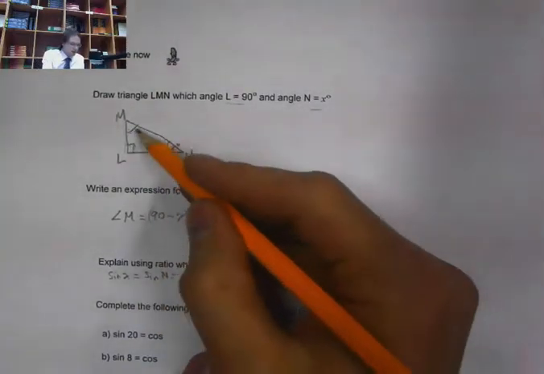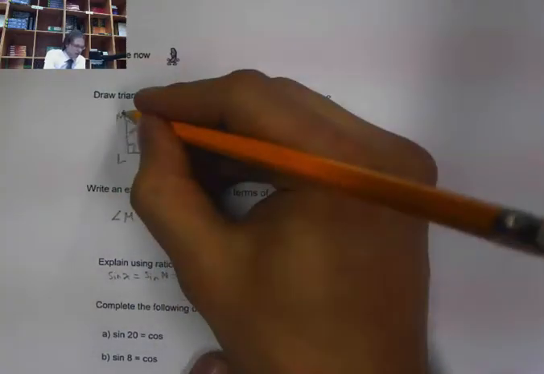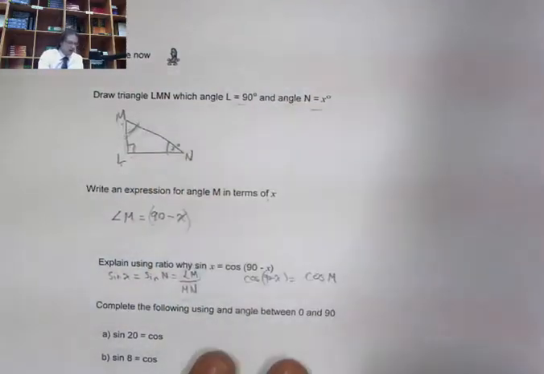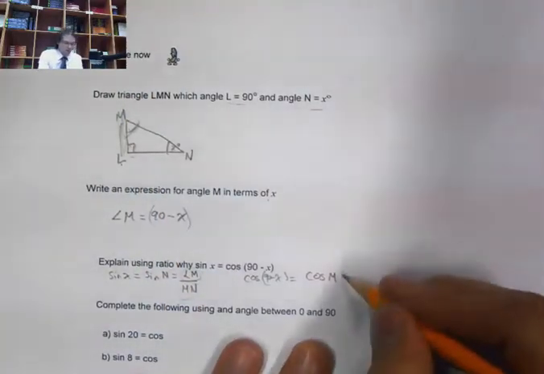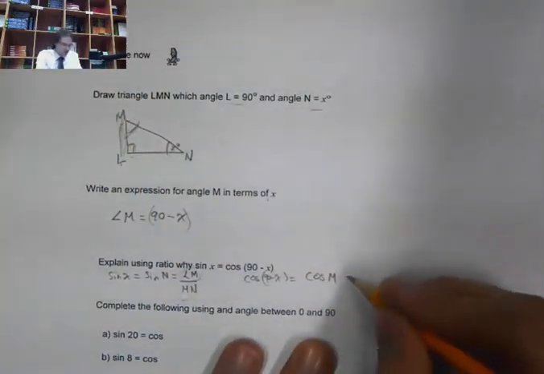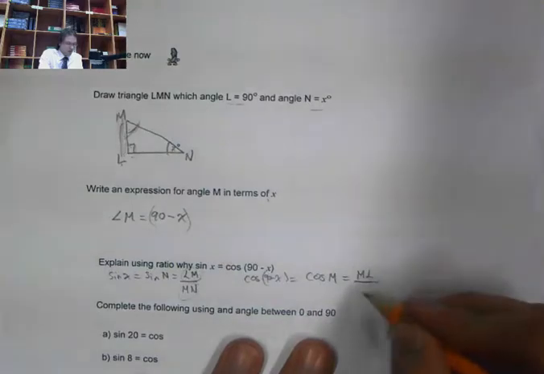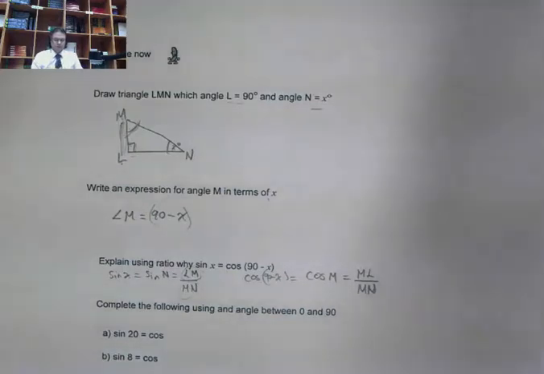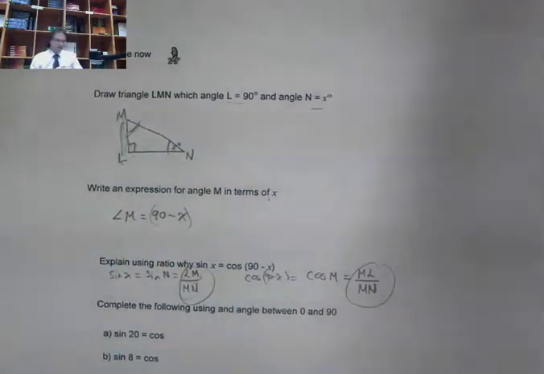Well, what is that equal to? That's going to be adjacent over hypotenuse. So we have adjacent, which is ML, or LN, over MN, which is my hypotenuse. Okay? So in other words, this is the exact same thing as that.